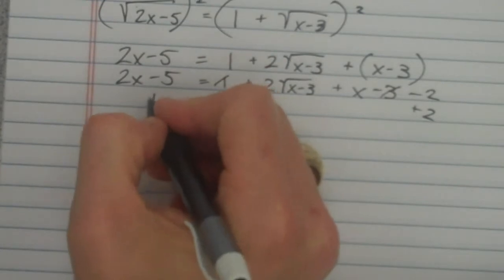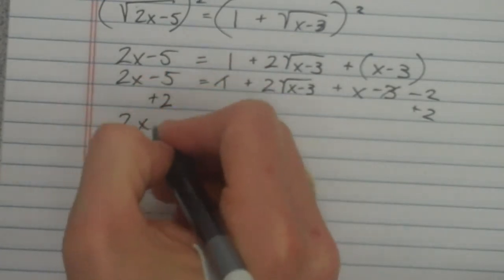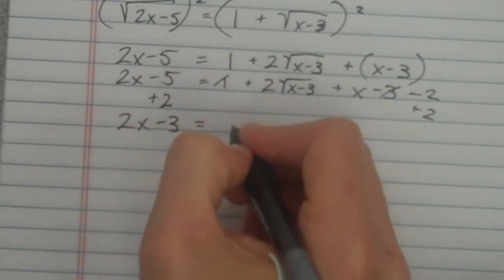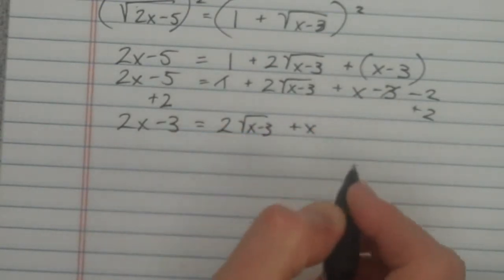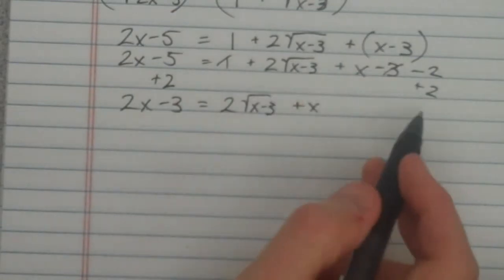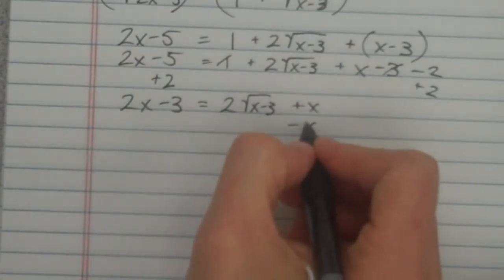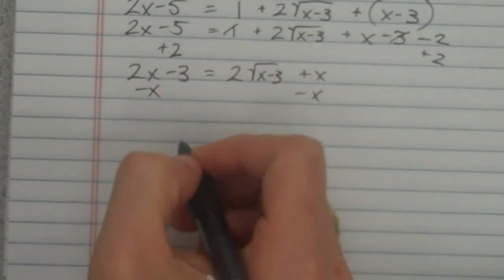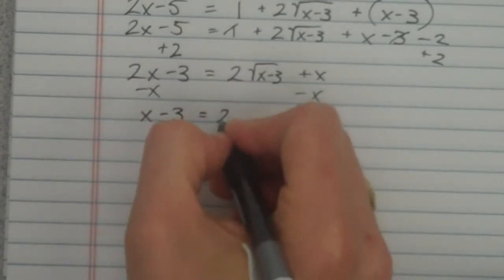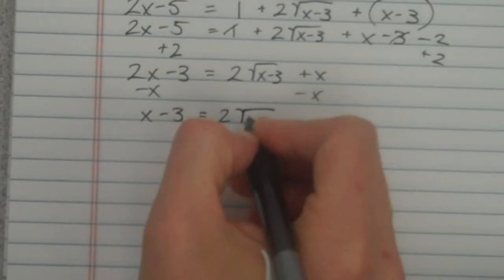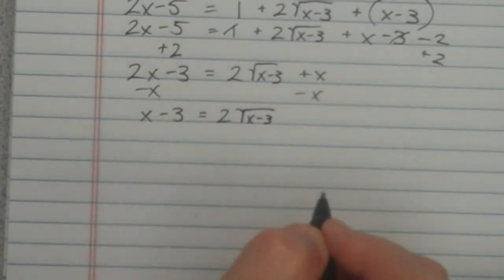Plus 2, 2x minus 3 equals 2 times x minus 3 plus x. Okay? Is everyone okay with that? Now, minus x, x minus 3 equals 2 times the square root of x minus 3.